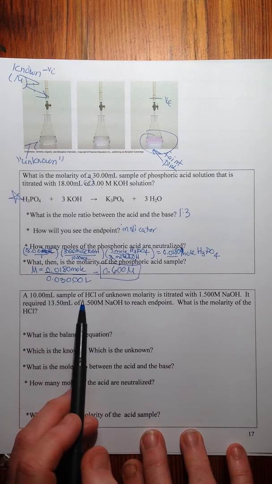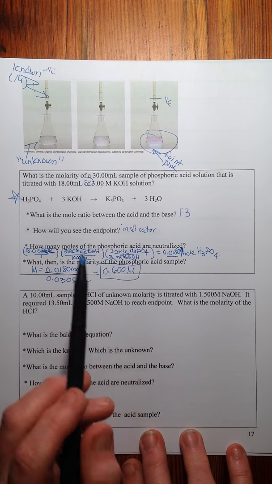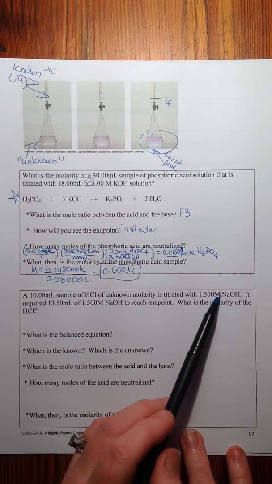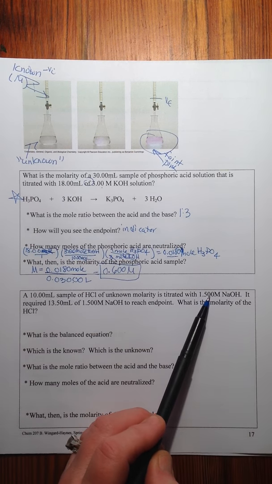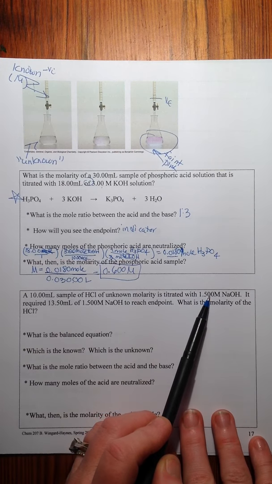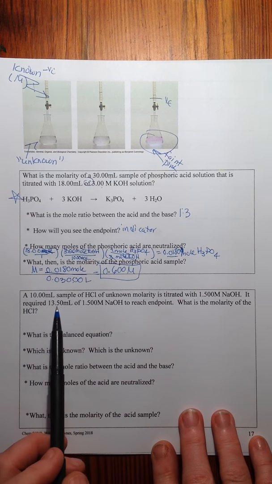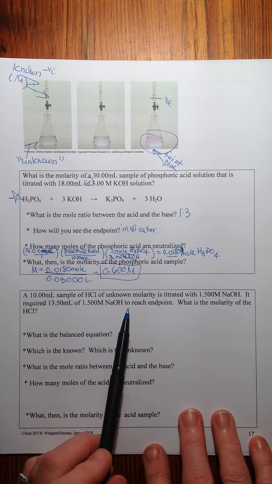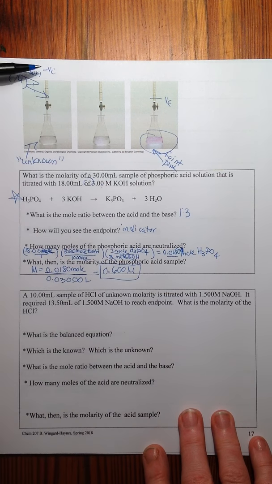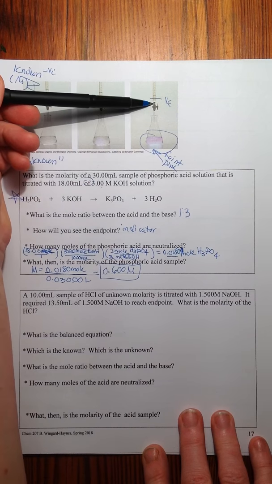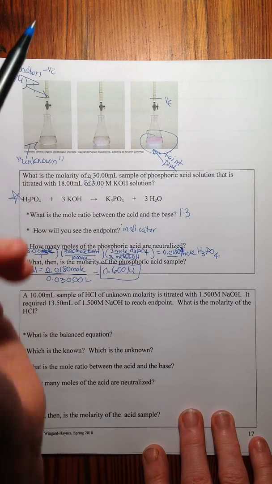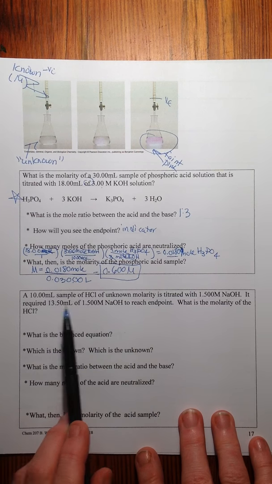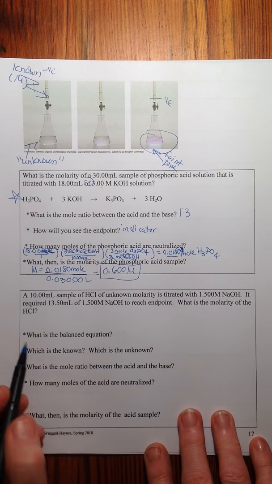10 milliliter sample of HCl of unknown molarity. So that would go here. Our known is the NaOH because we know its molarity. It required 13.50 milliliters of 1.500 molar NaOH to reach endpoint. So we have a V initial, a V final. We subtract those two numbers and we get 13.50. What is the molarity of the HCl?